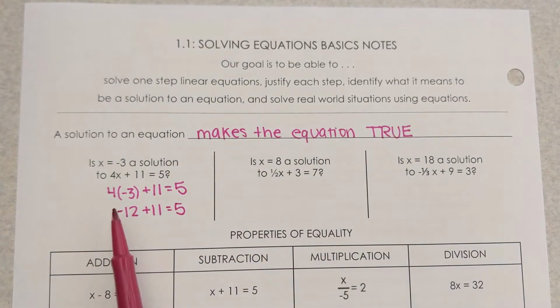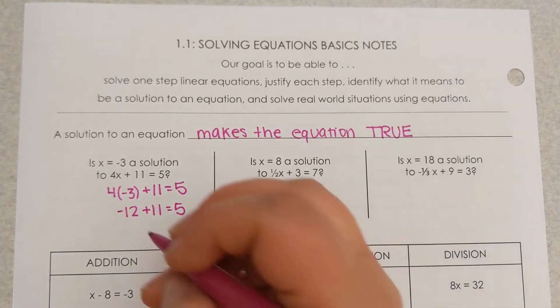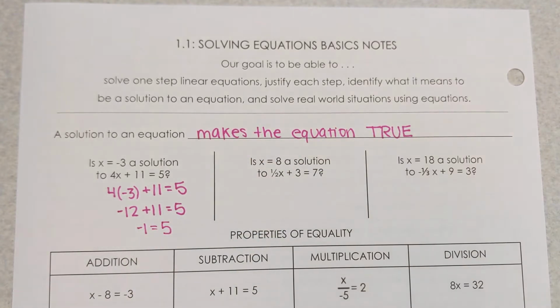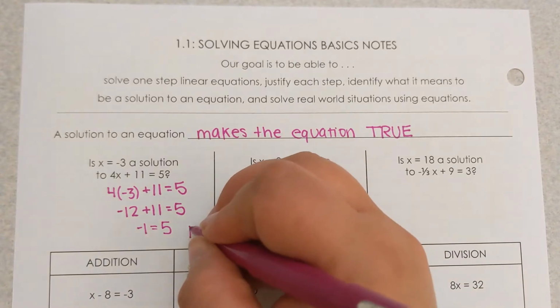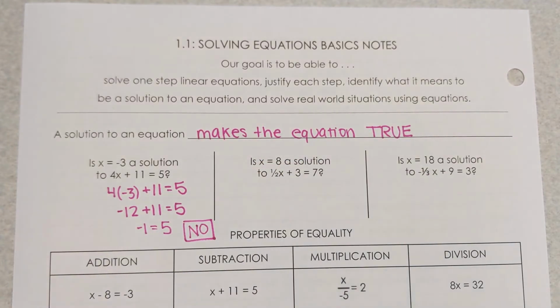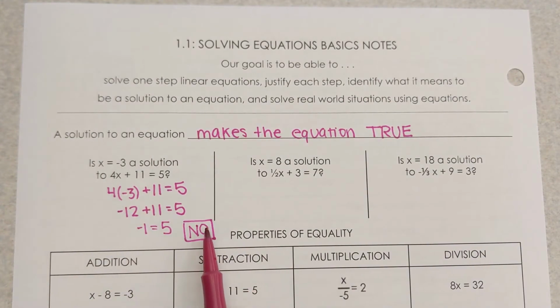So we basically have -12 plus 11 equals 5. Well, -12 plus 11 is -1. Does -1 equal 5? No. And this is a yes or no question. It said, is blank a solution? No. If it is, we'll say yes.